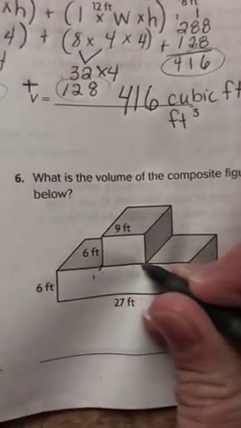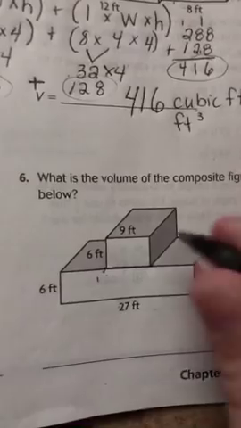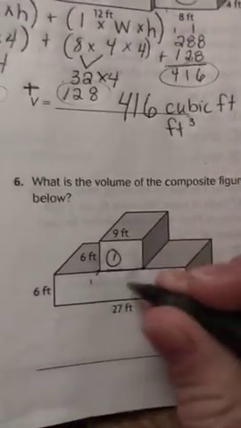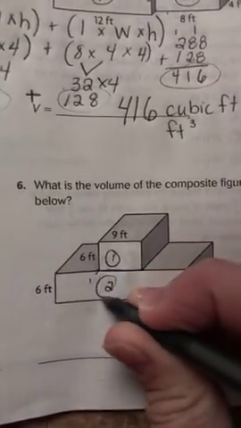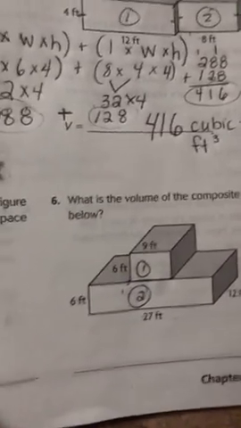So I'm going to partition this shape, figure 1 and figure 2. This is the last one that I'll do because I won't make you guys crazy. But anyways, it's good practice for those who want it.